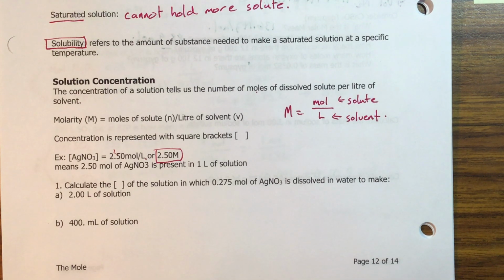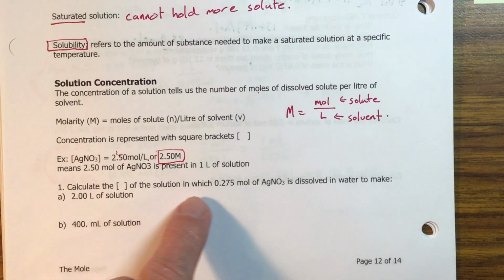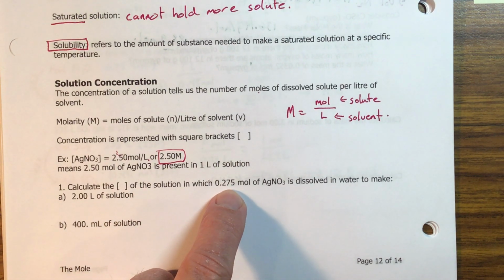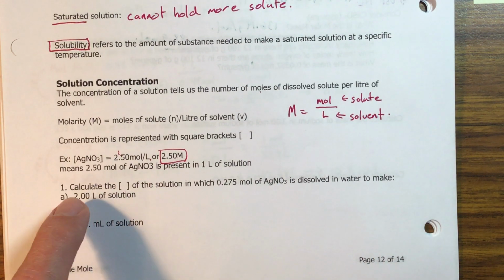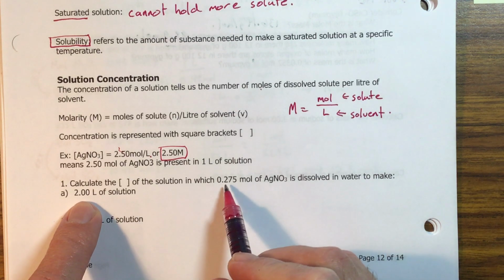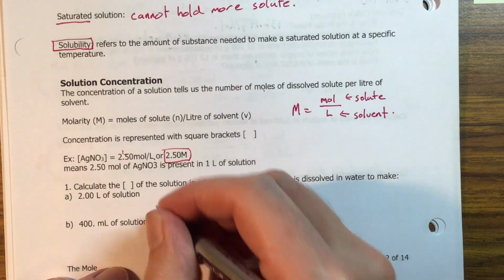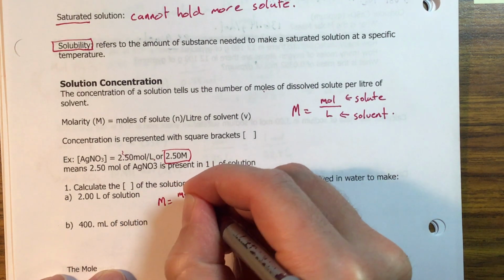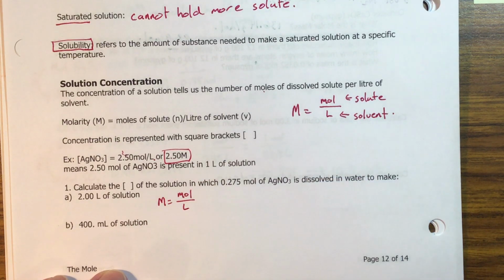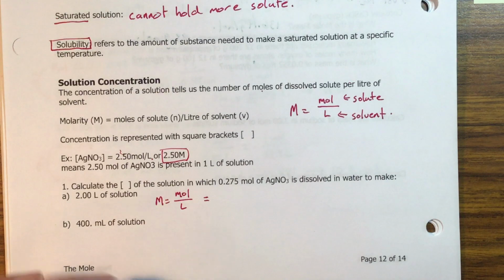questions. So calculate the concentration of the solution in which 0.275 moles of AgNO3 are dissolved in water to make 2 liters of solution. So we've got 2 liters of water, and we're dumping in that many moles of AgNO3. So capital M is equal to moles per liter. Now I don't have a lot of space here, so I'm going to put the next one over here. I don't usually like to arrange my equal signs in a horizontal line, but we will.